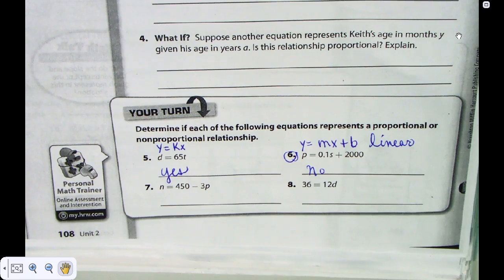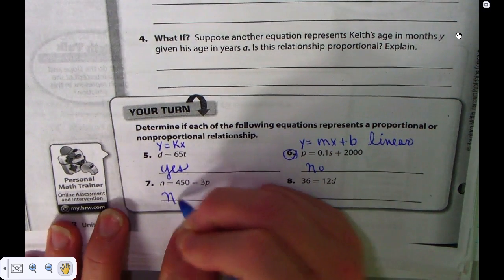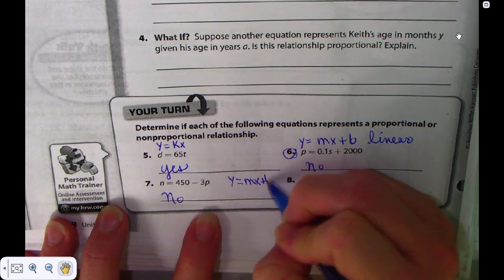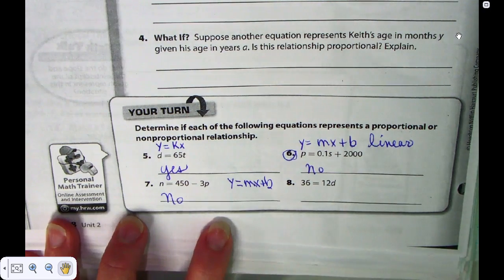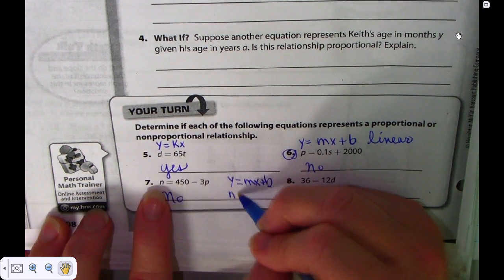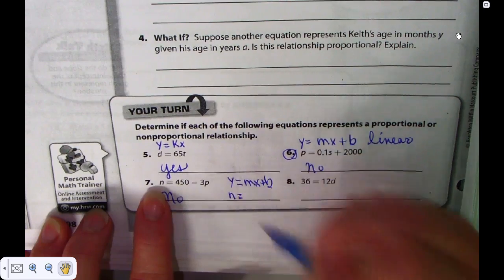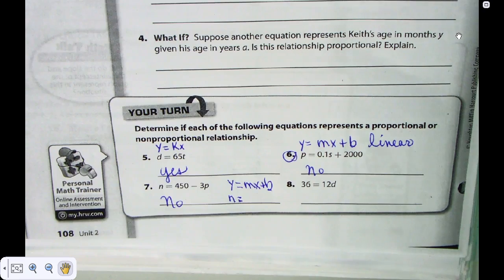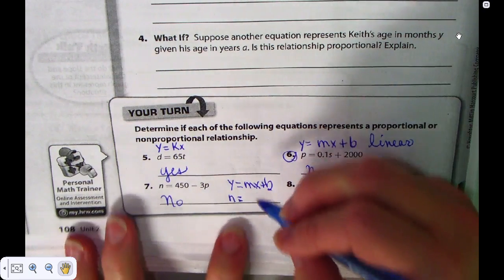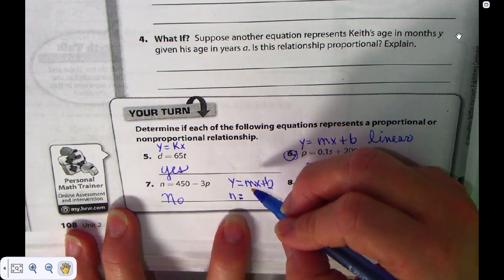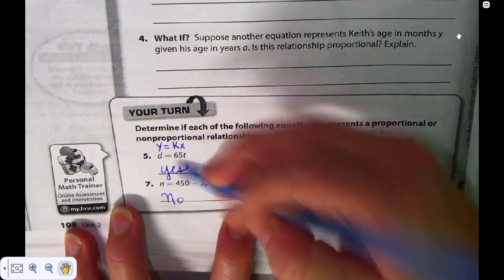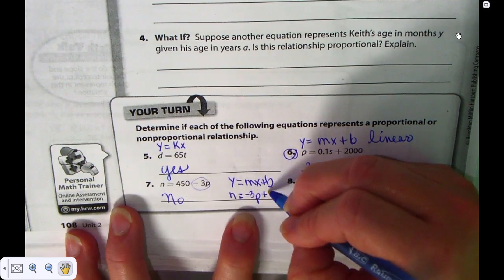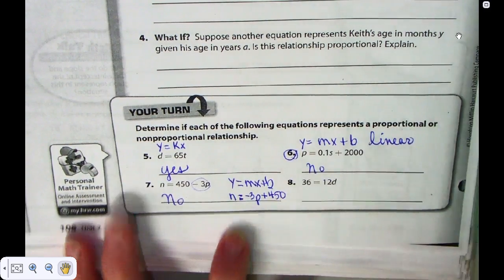Number 7. Is it proportional or not? No, it is not. Y equals mx plus b, but let's see if it's linear though. What is the slope? Close. -3. Remember that negative sign's got to go with it. And so then it's plus 450.